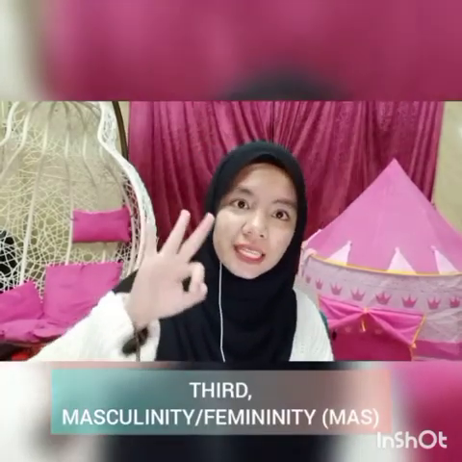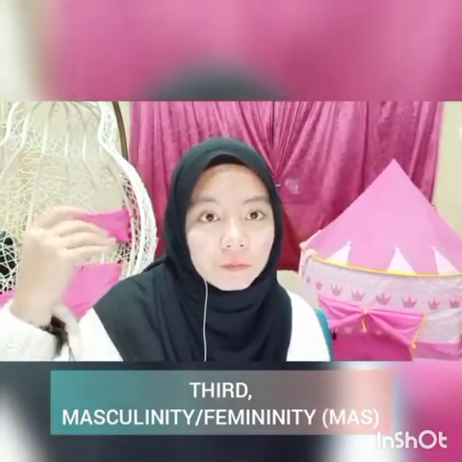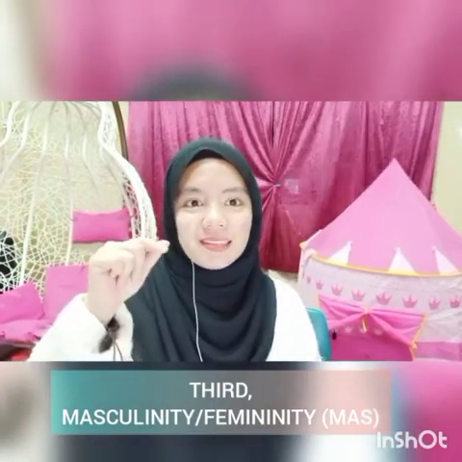So, third Hofstede dimension is masculinity or femininity, MAS. So, this is the first dimension where the Americans and the Chinese rank similarly. China ranks 66 for this dimension, meaning they are very driven by successful competition and achievement. The Chinese will often put work before family or leisurely activities.